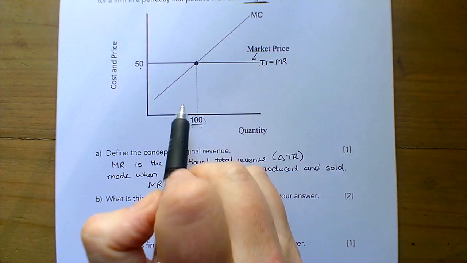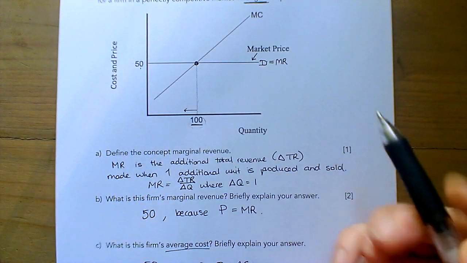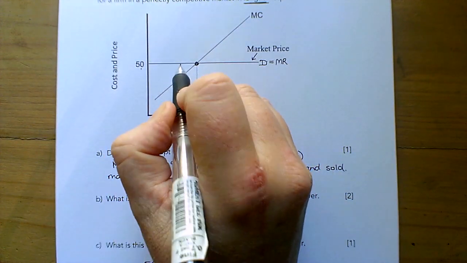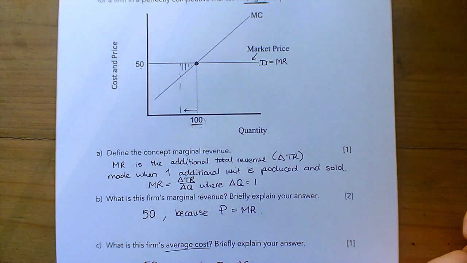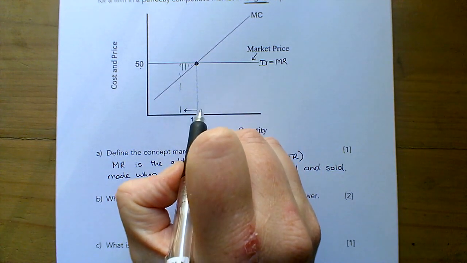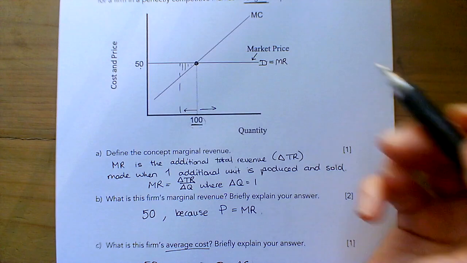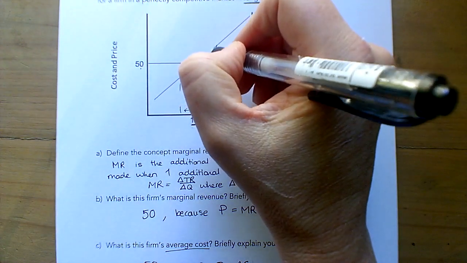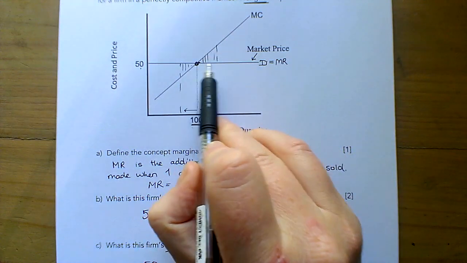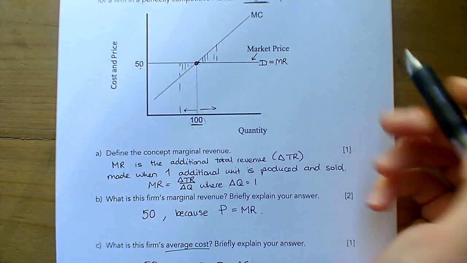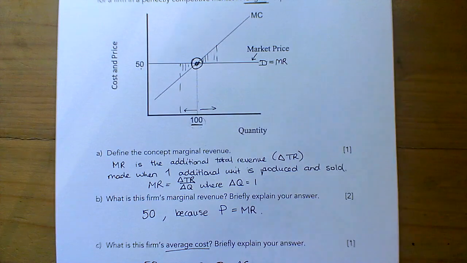If it had to produce a quantity that is below 100, then it would lose out on additional profits per unit. And if it made more than 100 units, then it would be costing it more than what it can get in revenue from each additional unit. And so exactly at this point where MR equals MC is where profit ends up being maximized.